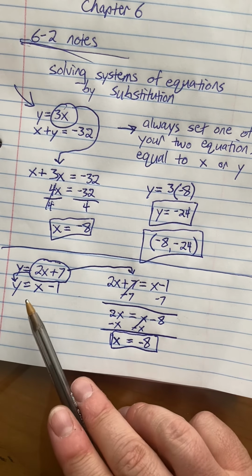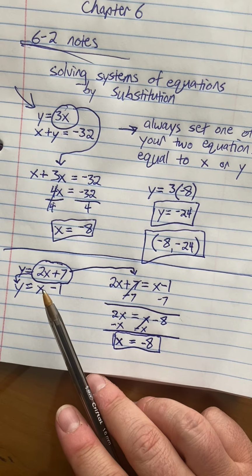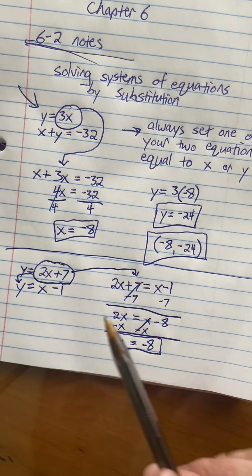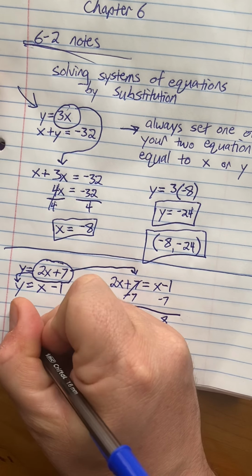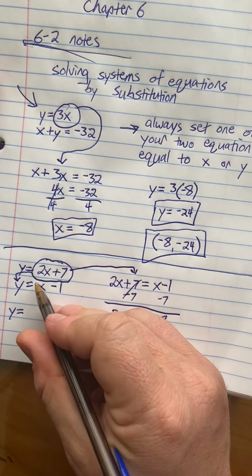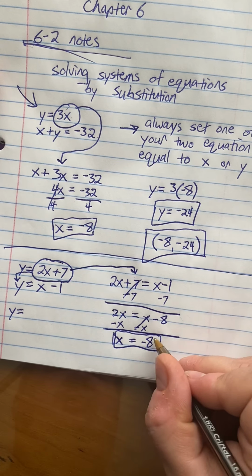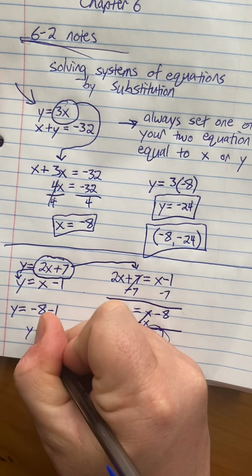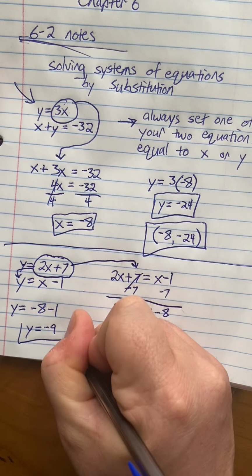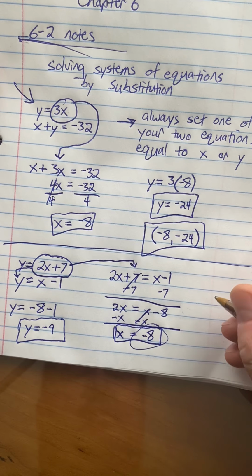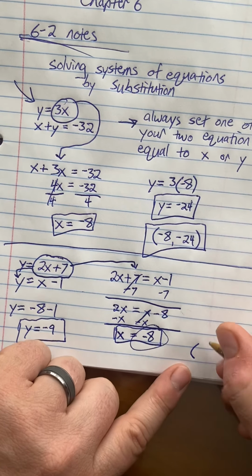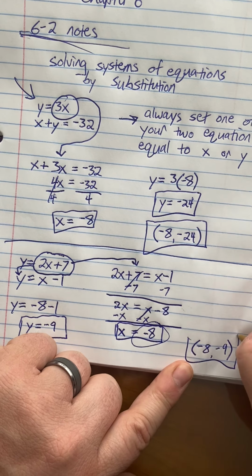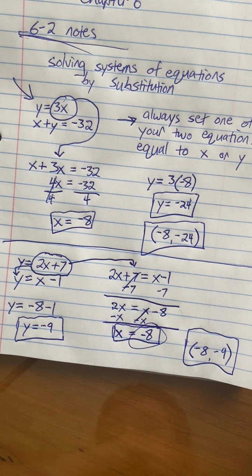Remember, I need to figure out what y is. So, remember, Joel Boyer likes small numbers and positive numbers. So I'm going to go y equals x minus 1. That's a nice one. So I'm going to plug this x value back in for the second equation. I'm not going to write x right here. I'm going to take this right here and put it in. So I'm going to write negative 8 minus 1. So I get y equals negative 9. Write it as an ordered pair. My answer is actually negative 8, comma, negative 9. And that is my final answer.